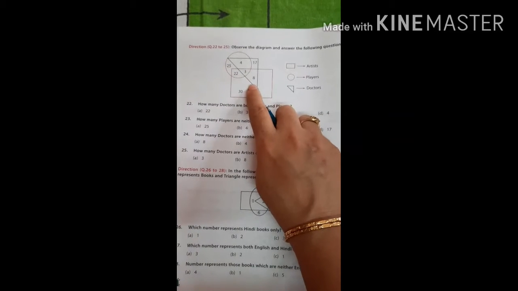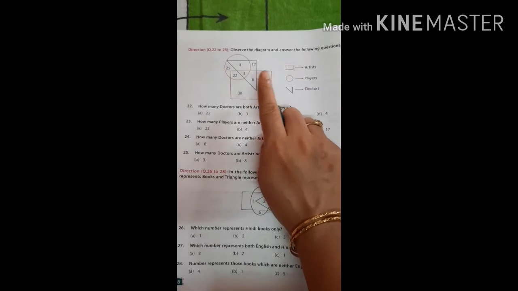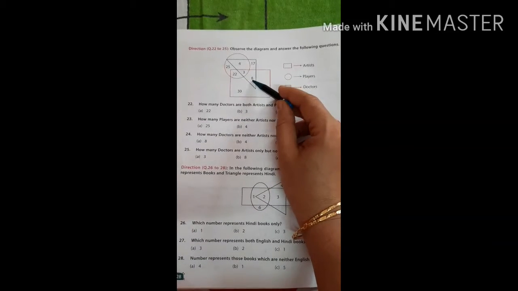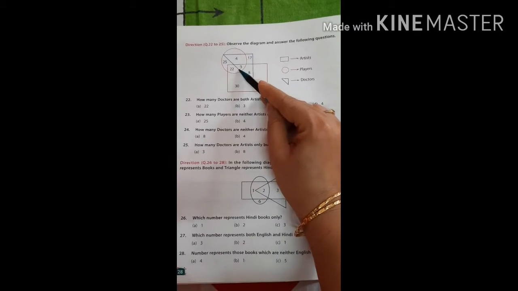Now 22 to 25 are based on this diagram only. Observe the diagram and answer the following questions. Now in this diagram we have artists, players and doctors. Now for artists we have a rectangle. For players we have circle, and for doctors we have triangle. Now you can see that in the triangle of doctors we have this number 8, that is 8 doctors are there. They are not in the intersection with circle, that is players. That means these 8 doctors are not players, because the circle signifies players.